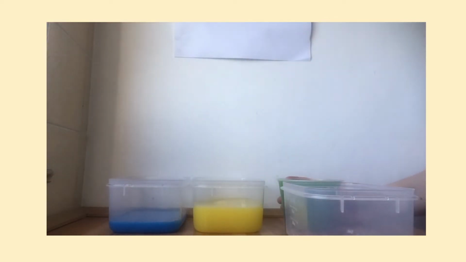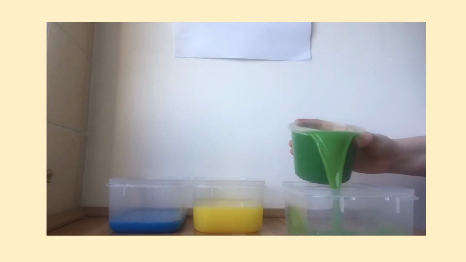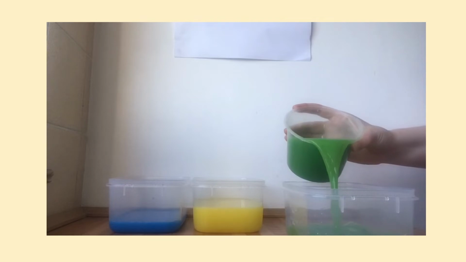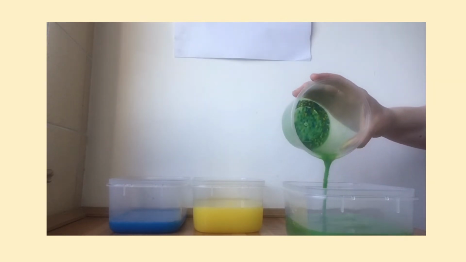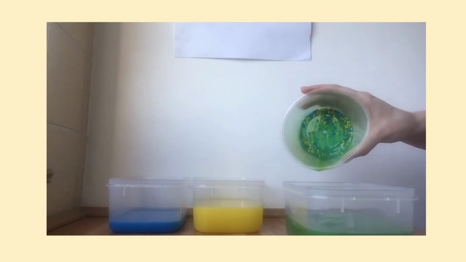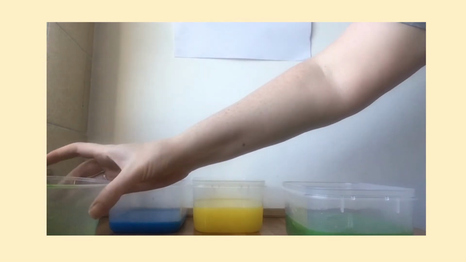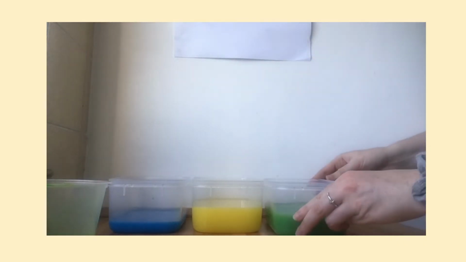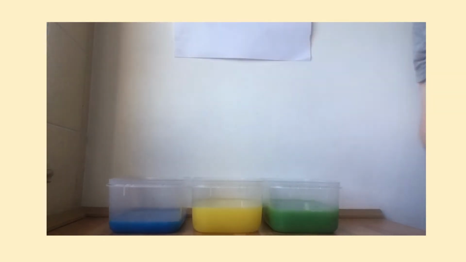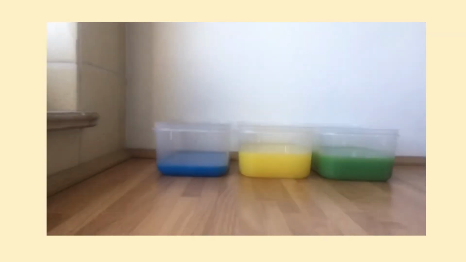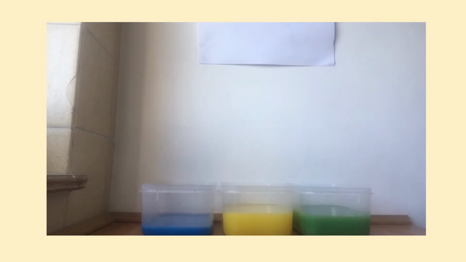And finally the green one. I'm afraid this one might spill. Oh, no, very good. And again, you can see some of the paint at the bottom. You can even see which colours I used to make this one. So, leave that over there. Now that these liquids are all in the same sized container, it's much easier for us to compare them.